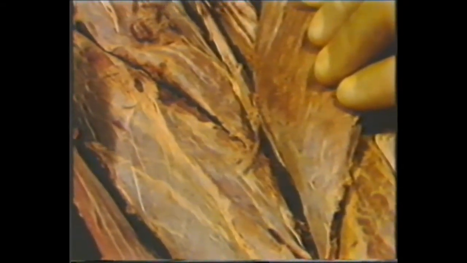This is the first perforating artery. This is the second perforating. This is the third perforating. This is the termination of the profunda, which is the fourth perforating artery. They are called the perforating branches because they pierce the adductor magnus to reach the back of the thigh.